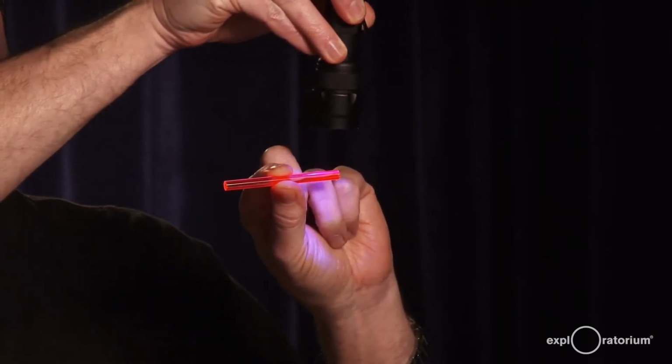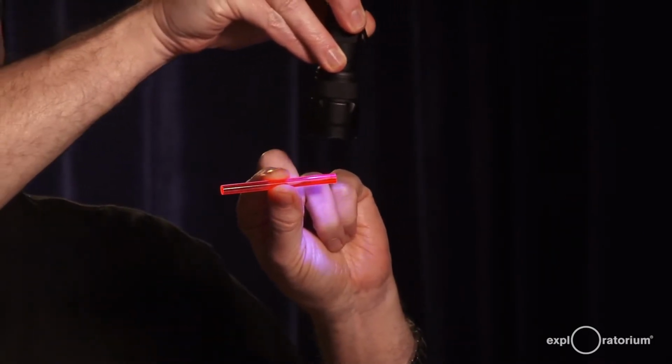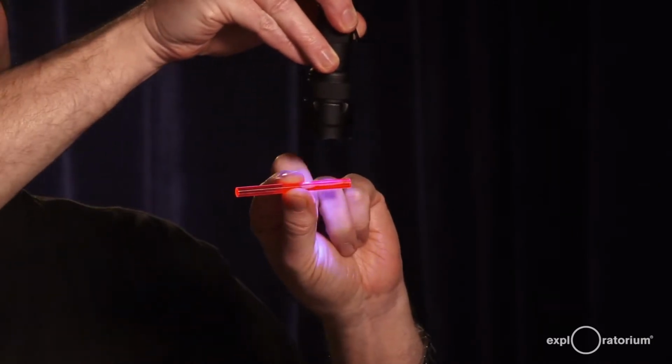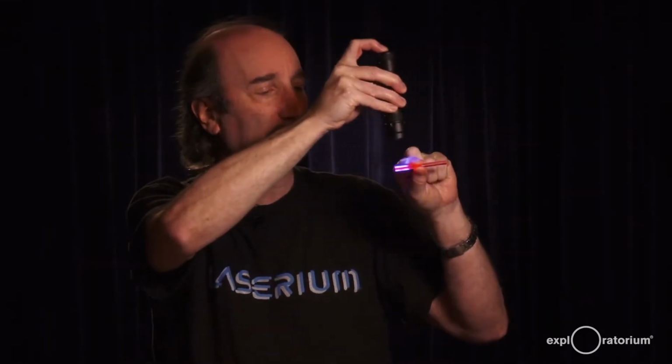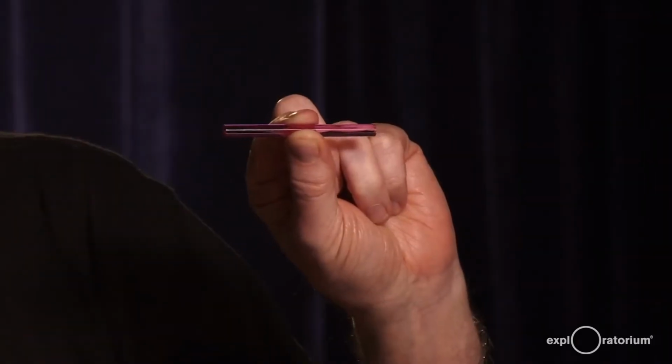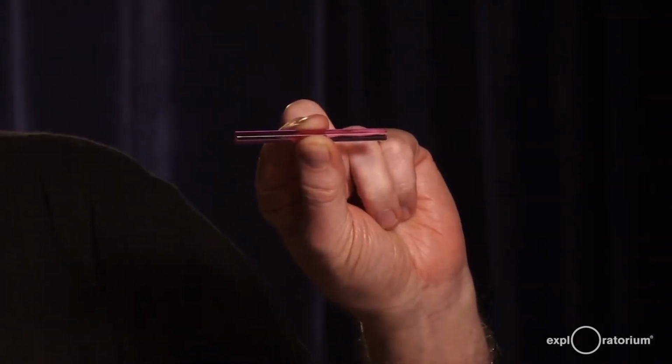These ruby rods are not mined out of the ground. This is not gem quality ruby. As a matter of fact, if you could look at this ruby, it's kind of just barely pink. You don't need a lot of chromium atoms in there for a laser. You just need a few, whereas a ruby gem, you'd want a lot of chromium in there to make a deep red color.